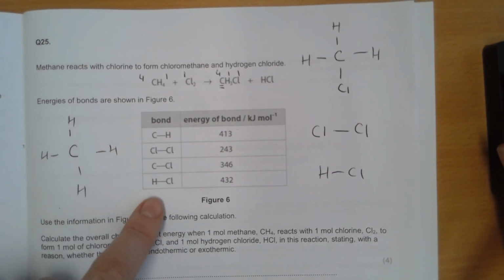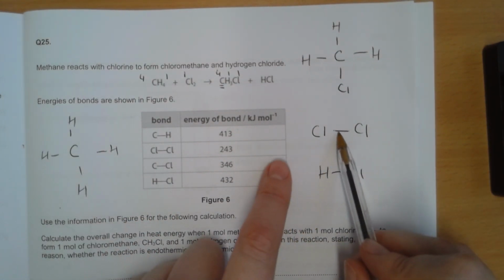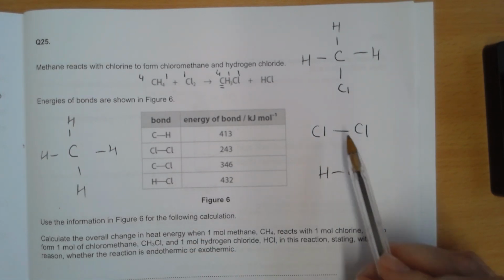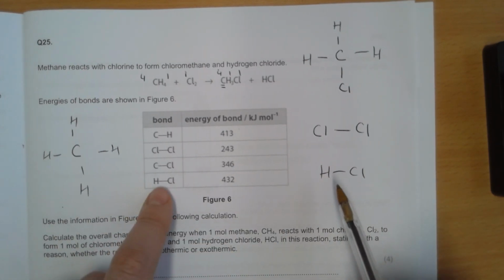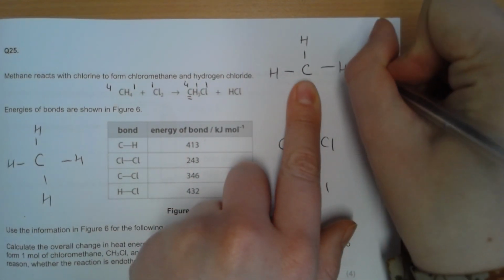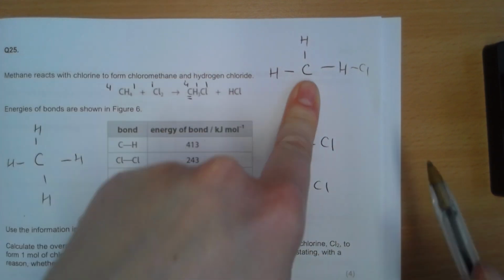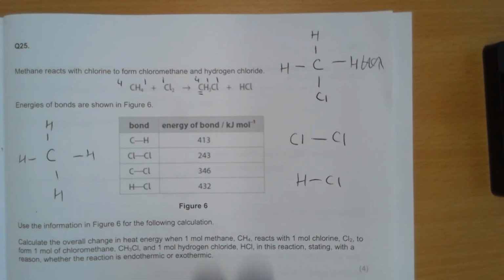Now you can use this table to help you. You can see that there's no chlorine-chlorine double bonds, which tells me it's definitely a single bond between these two. You can also see that there is a hydrogen-chlorine bond. I think the mistake that was made last time was people were doing that, and you do have a hydrogen-chlorine bond, but that's because you've got HCl. That's not how we're going to draw it.